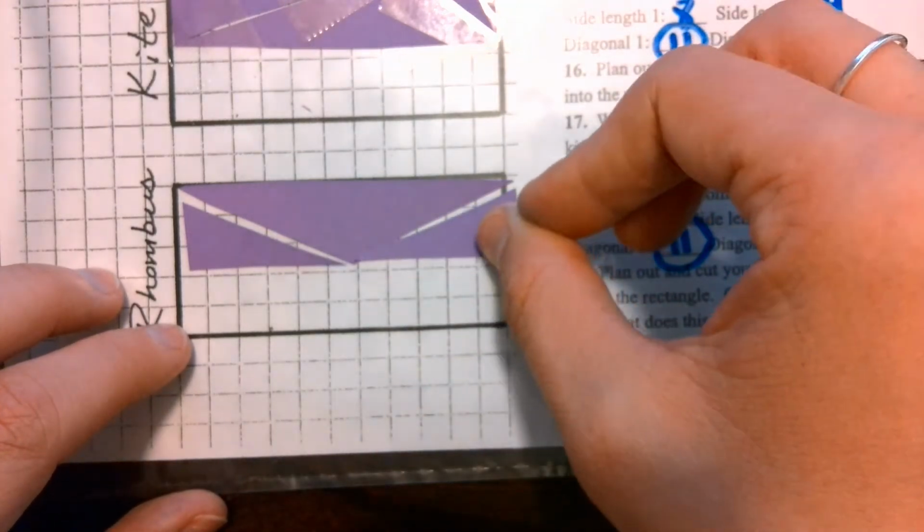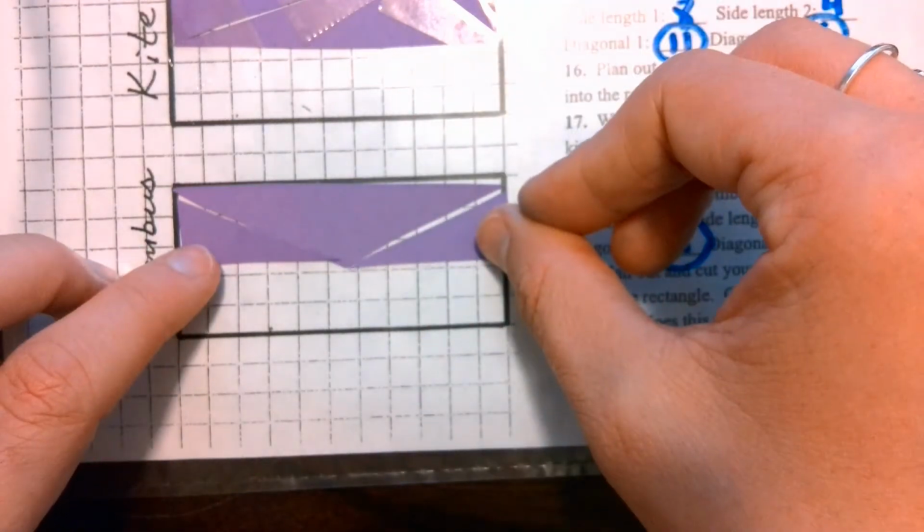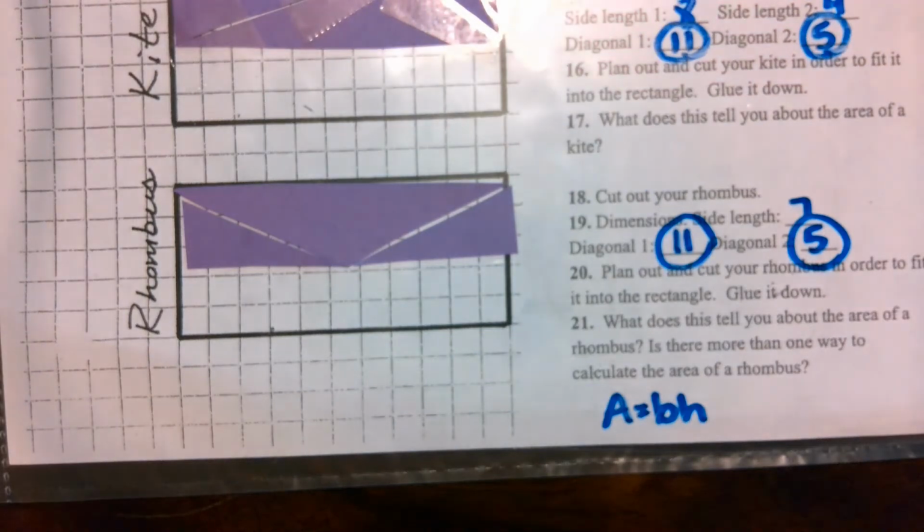Sorry, I'm trying to be fast here. It's not really working out. Okay, and we see that it does work out the same way.